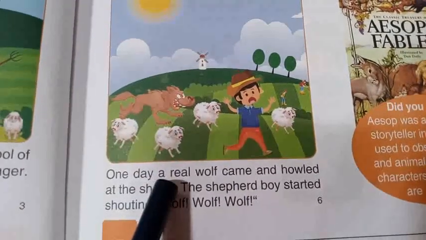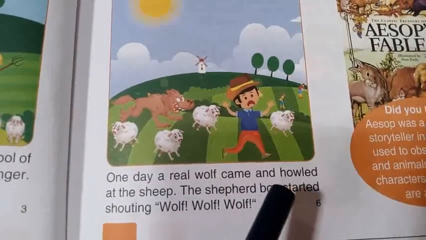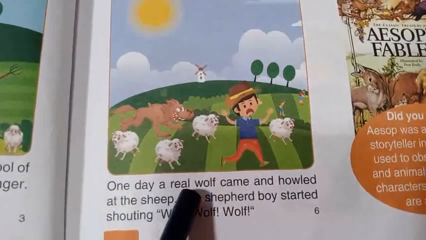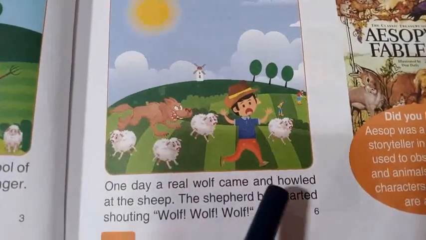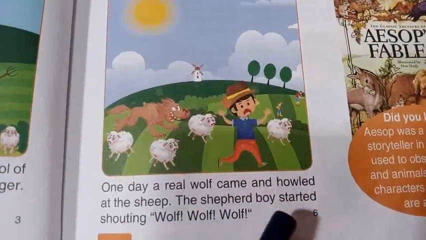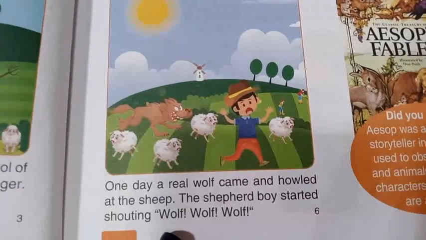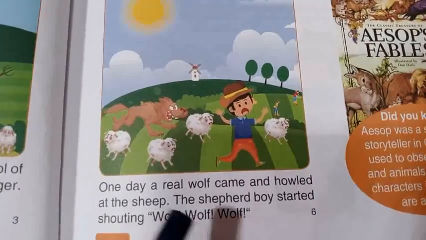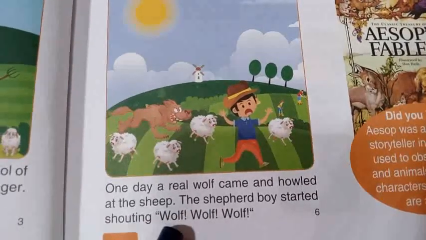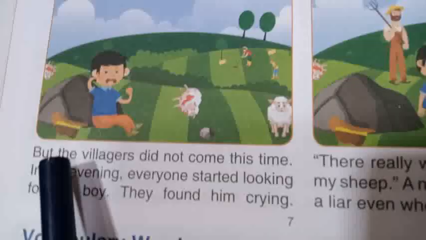One day, a real wolf came and howled at the sheep. The shepherd boy started shouting, "Wolf, wolf, wolf."